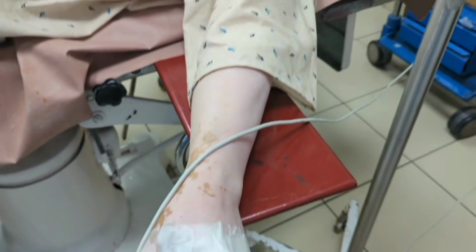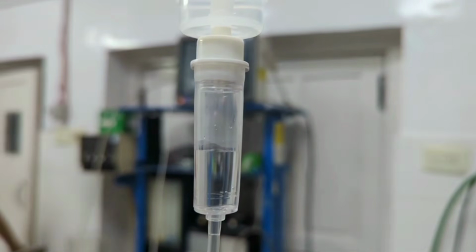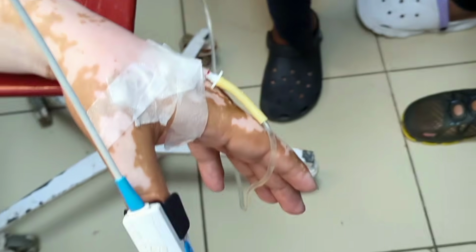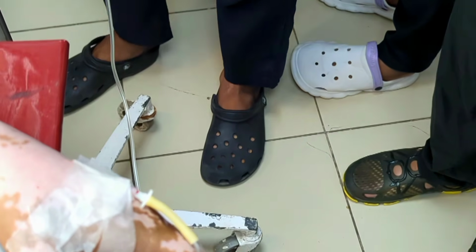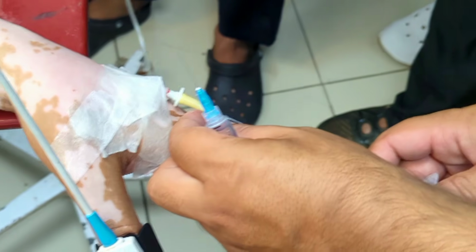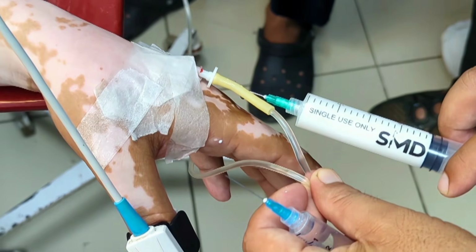First of all, the patient was received in the operation theater and positioned comfortably on the operating table. Standard monitoring devices were attached, including ECG electrodes to monitor the heart, a pulse oximeter to measure oxygen saturation, and a blood pressure cuff to monitor blood pressure throughout the procedure. Through this IV line, the induction agents were administered.